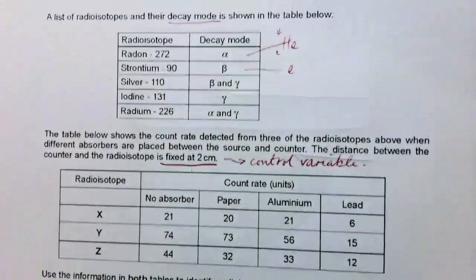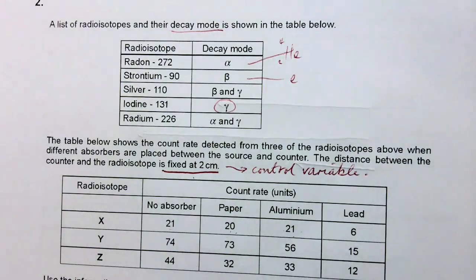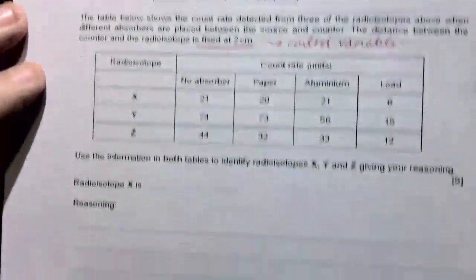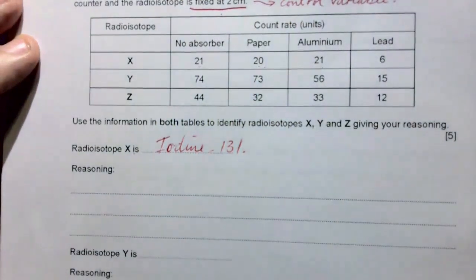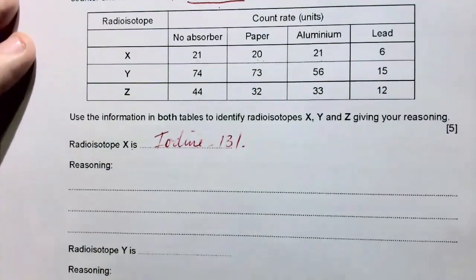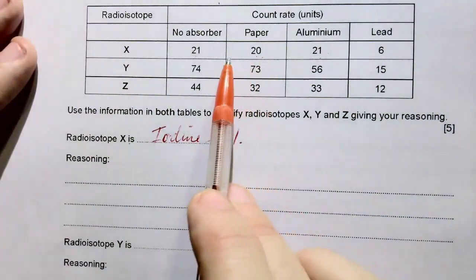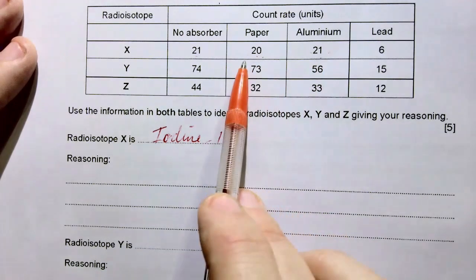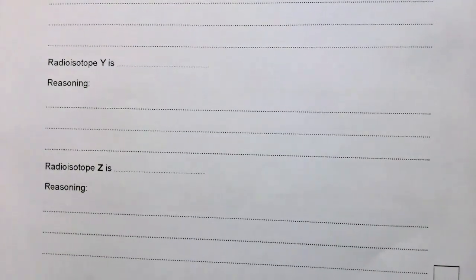So we're looking for a source that contains only gamma radiation, and there it is again, iodine 131. So radioisotope X is iodine 131. And the reason, in the interest of time, I'm not going to write that out. But suffice to say that quite quickly, there is no change in the count rate from paper and aluminium, and there's only a change due to lead. So I want to get through as many questions as possible.